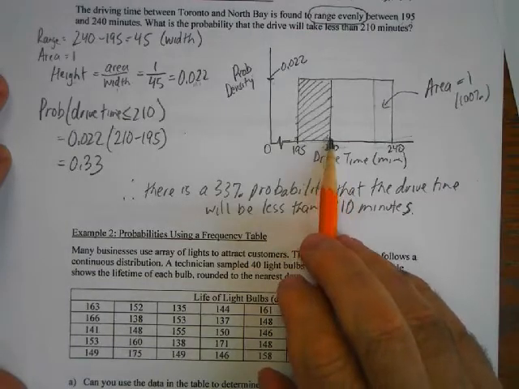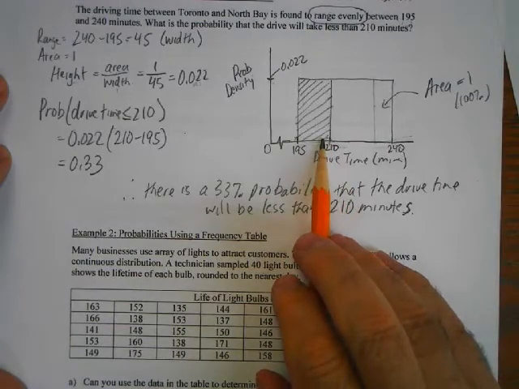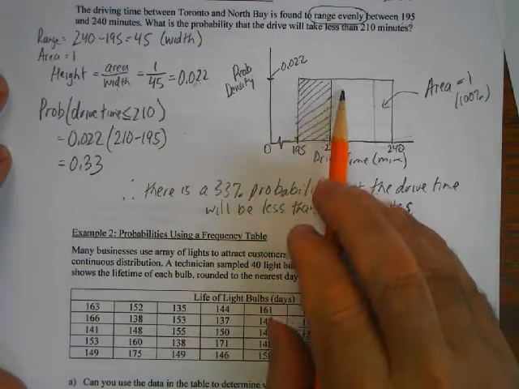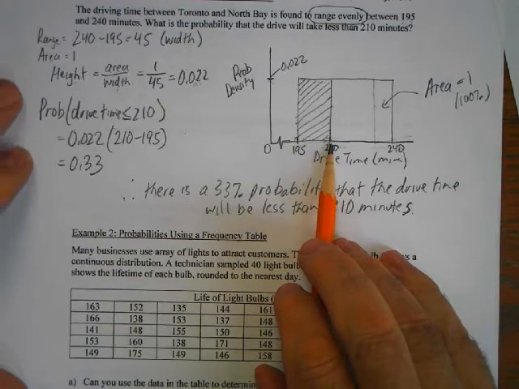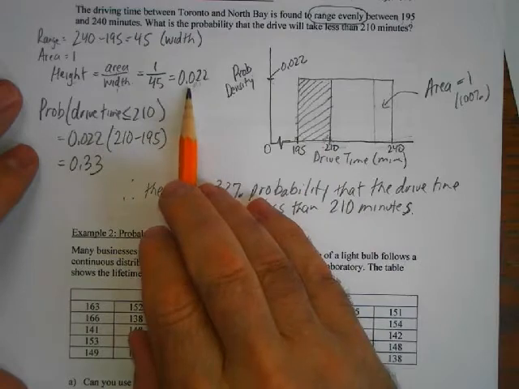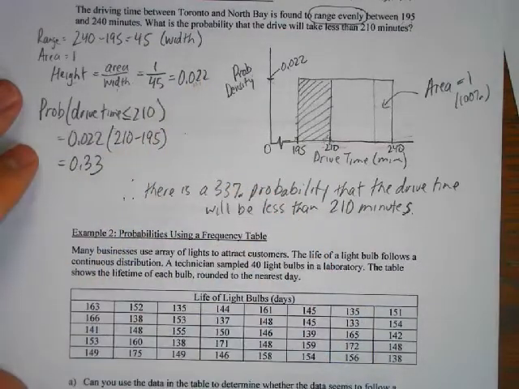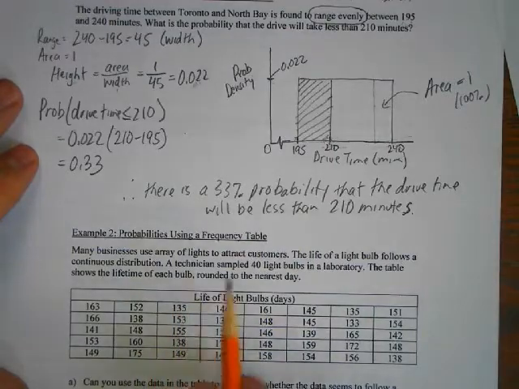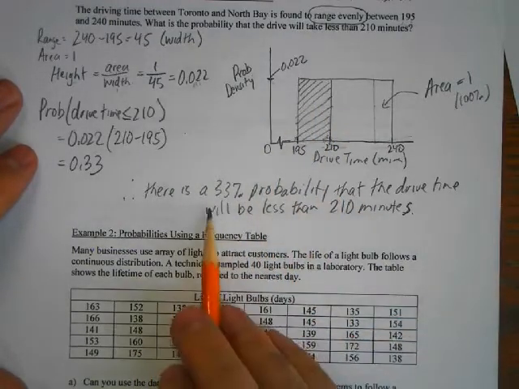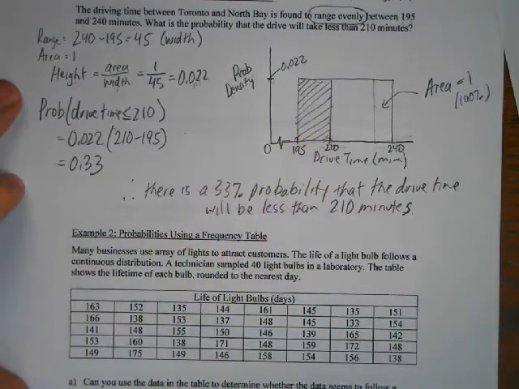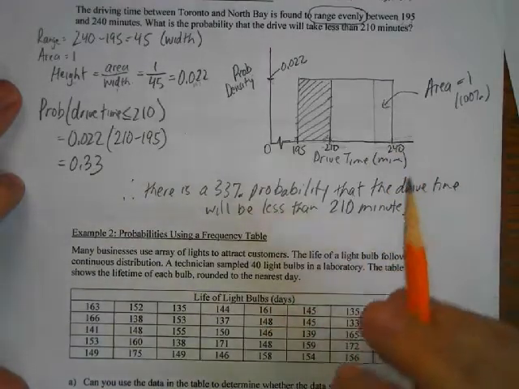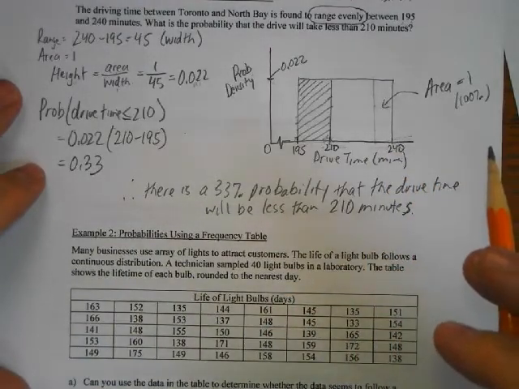So if you go out 0.5 in both directions, now you've got an actual rectangle with a width of 1. So that probability would basically be 1 times this, which would be 2.2% for a specific number of minutes. But we are still using a range from 209.5 to 210.5 to find the value for the probability that the drive time is 210 minutes.